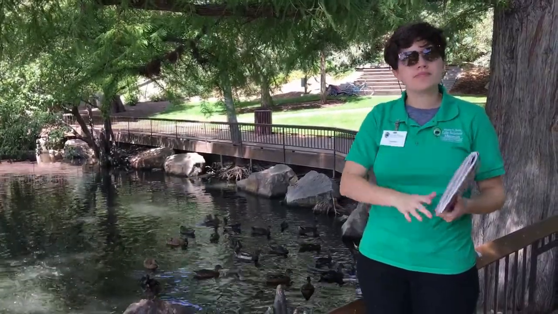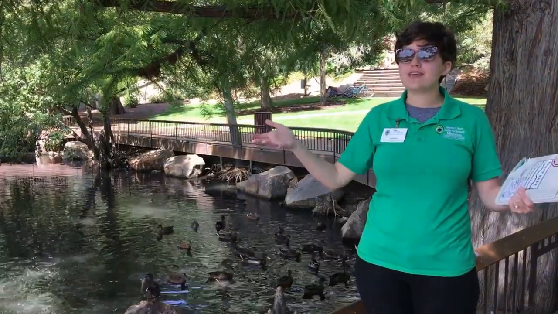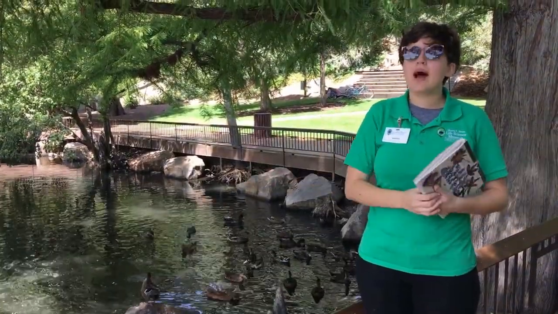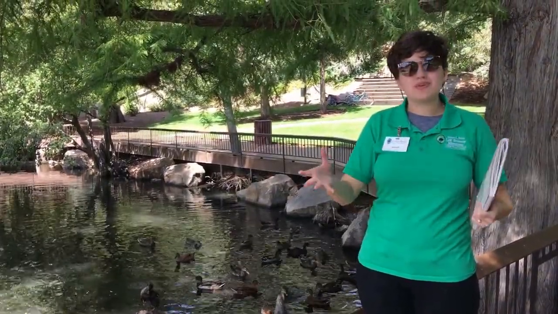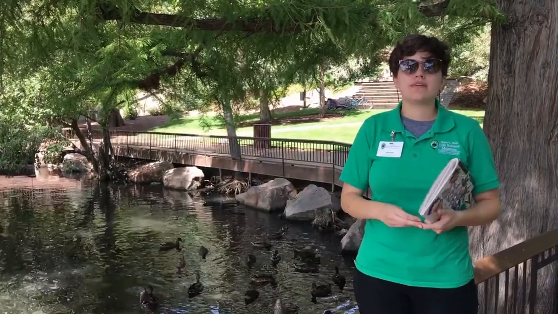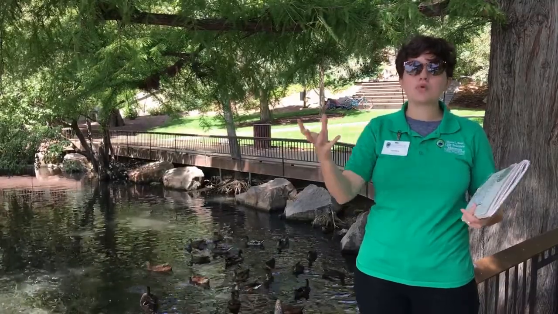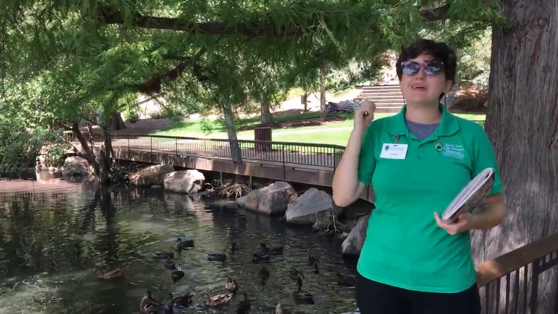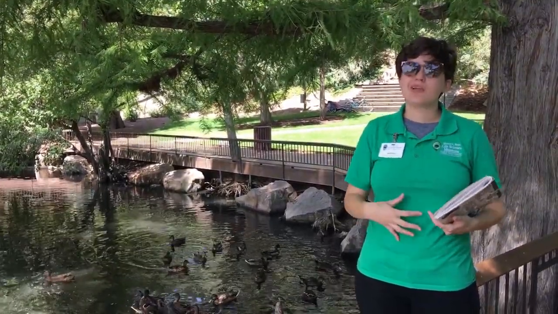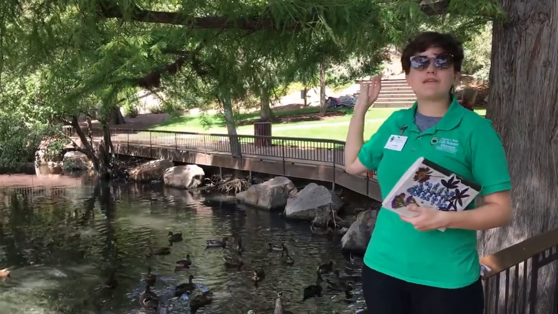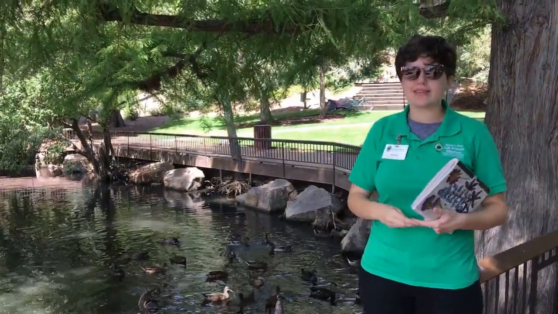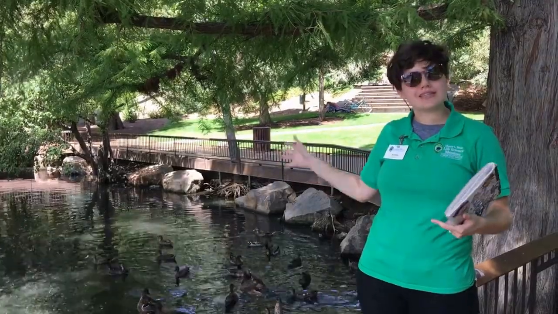And just remember, if you decide to feed the ducks while you're at the pond, be sure to feed them different kinds of vegetables like cabbage, or you can give them peas or carrots, little carrot shards, or even oats. Those are much better for them than bread because bread can make them a little bit chubby. So we like to give them vegetables while we're here at the pond and observing the different things that they're going to do.